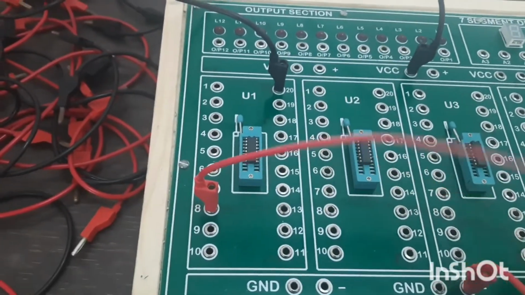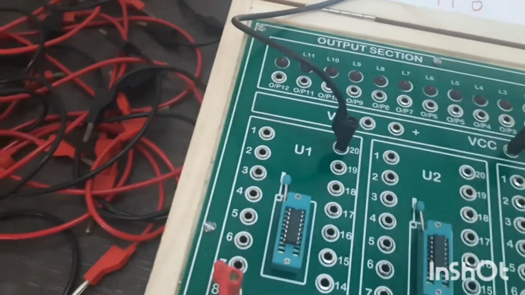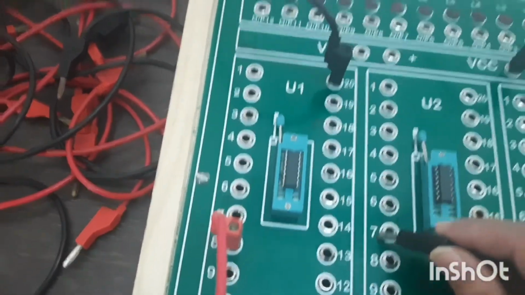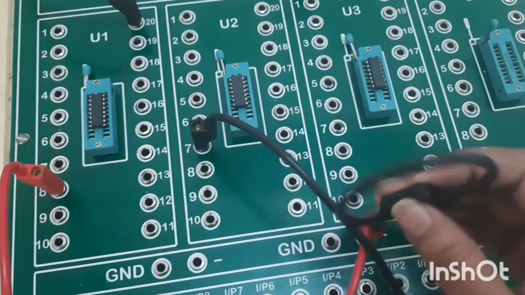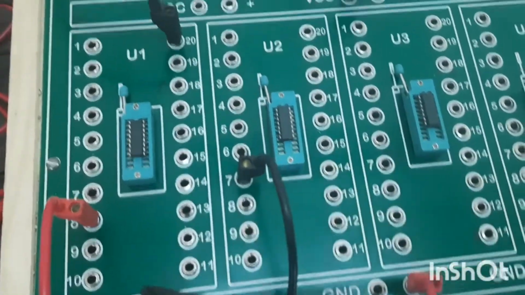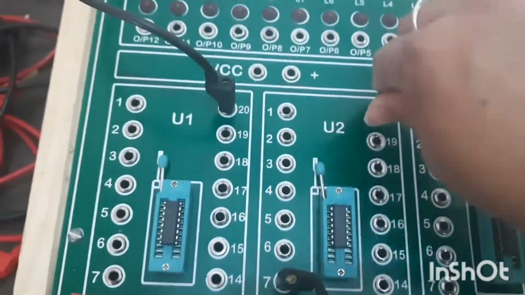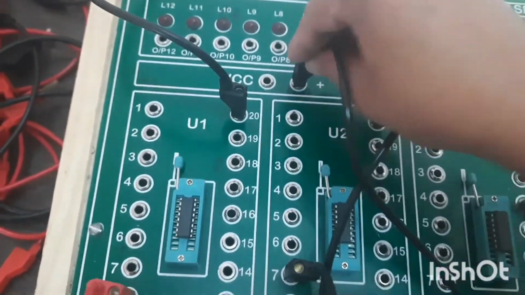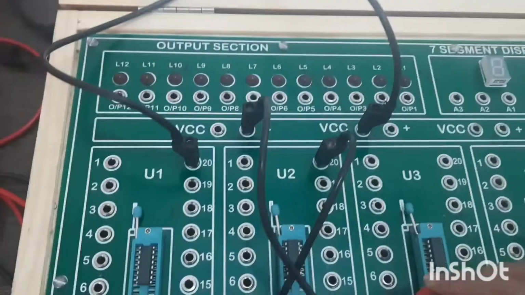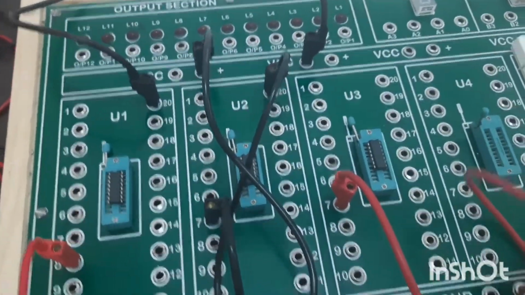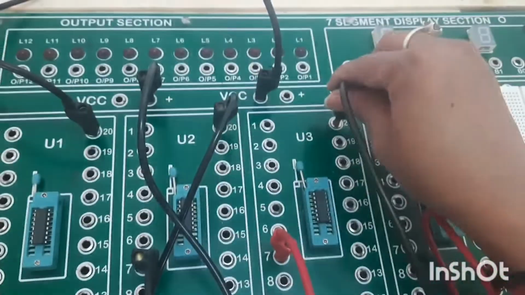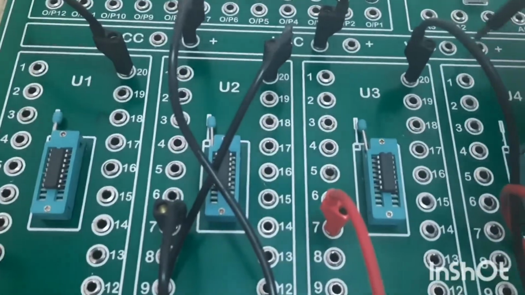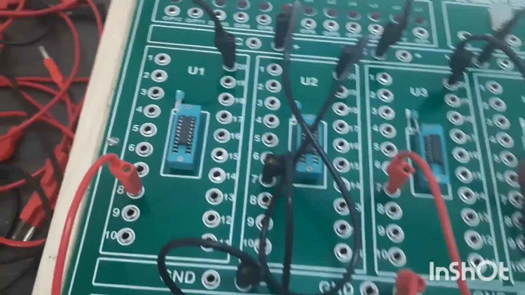Okay, now again for the NAND gate IC, 7 is for ground, and 14 is for VCC. Okay, now for 7432, 7 is connected to the ground, and 14 is connected to the VCC. So here the VCC ground connections are over.